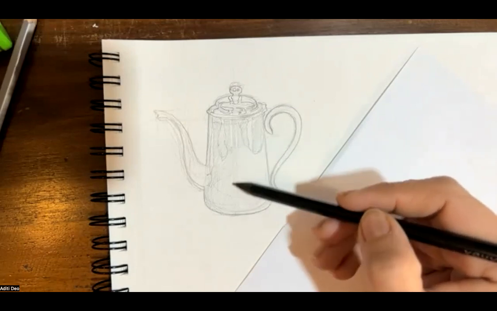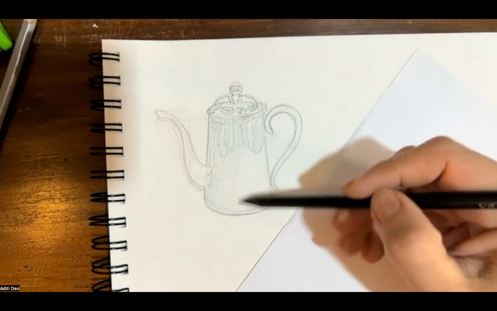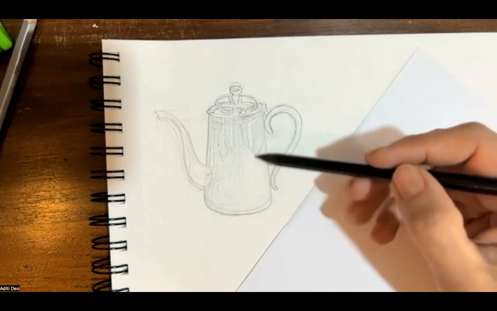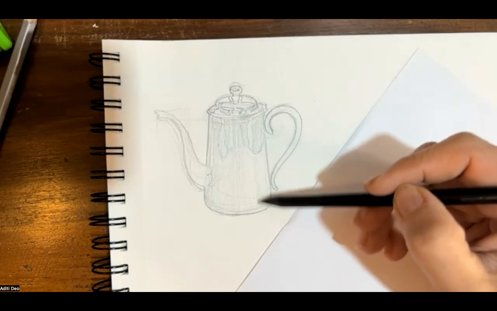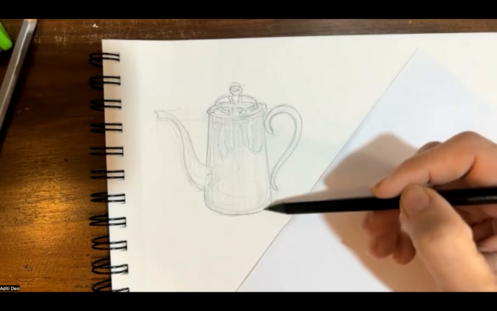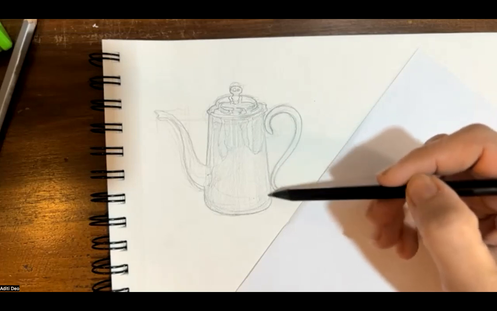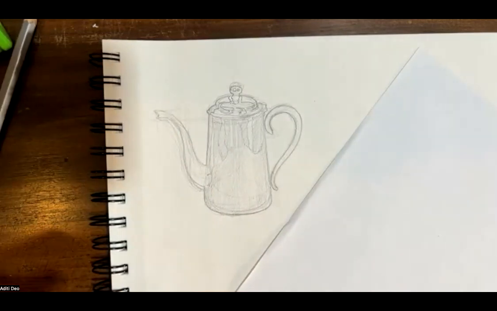Try and get one even tone up to here, and then slightly reduce pressure as you come towards the right. And with reduced pressure, you can shade in the other direction. Make it slightly dark as you come here. So a nice subtle shade first.